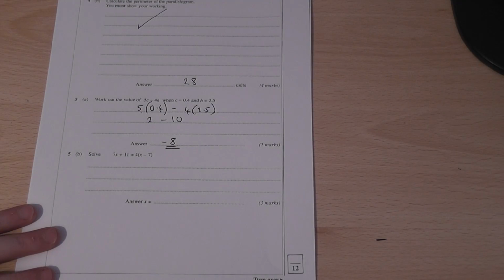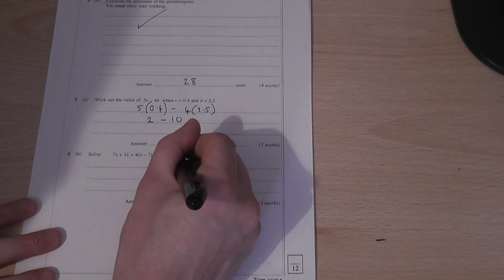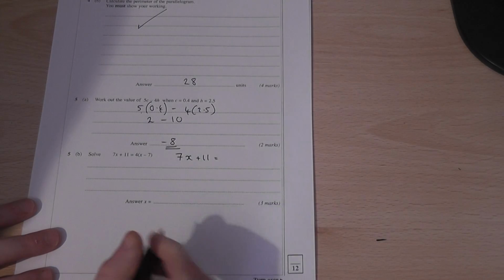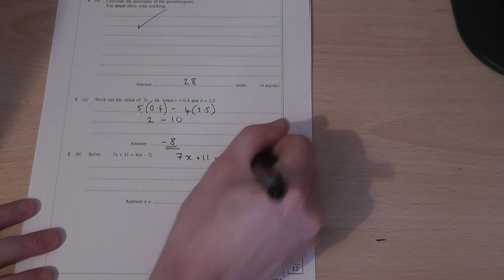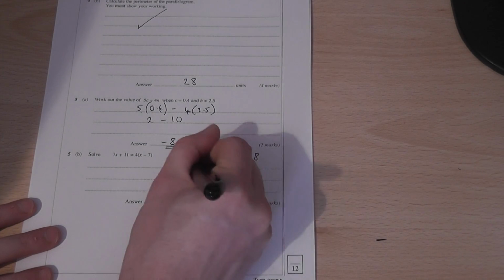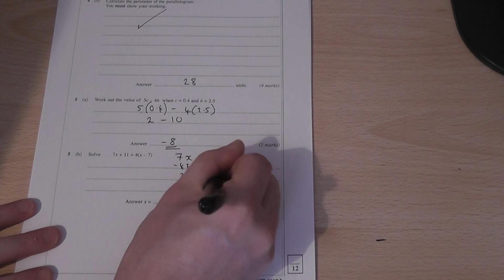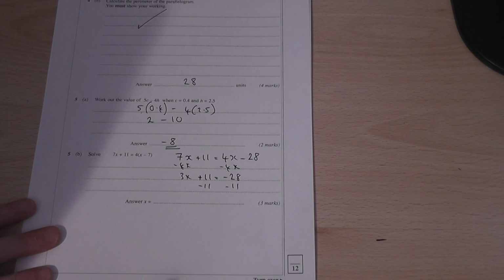And then, an equation to solve. When you've got brackets, the trick is to expand the equation brackets first of all. So 4 times x is 4x, 4 times 7 is 28. We now take 4x from both sides. Take 11 from both sides.